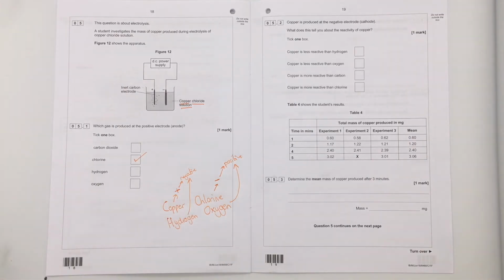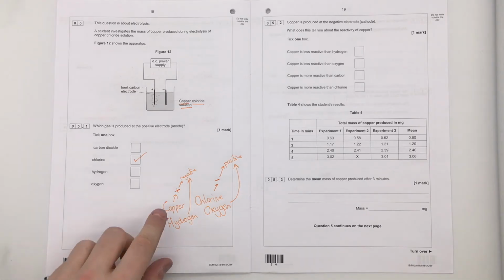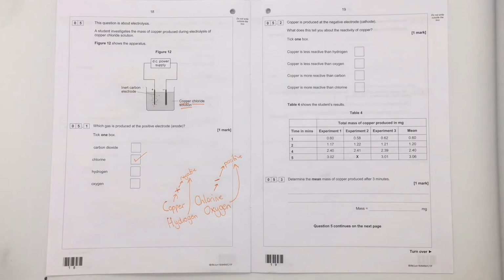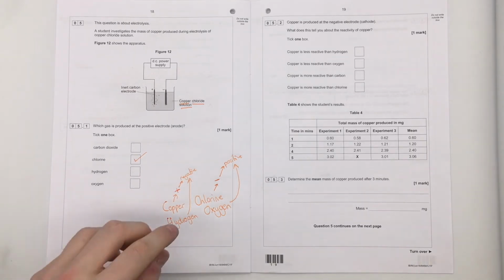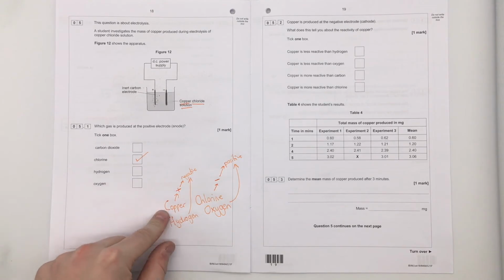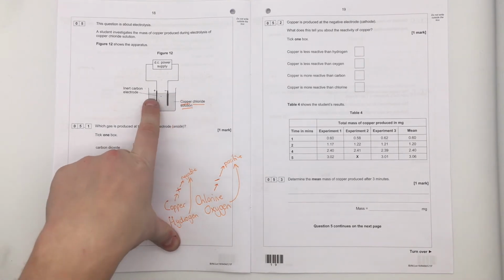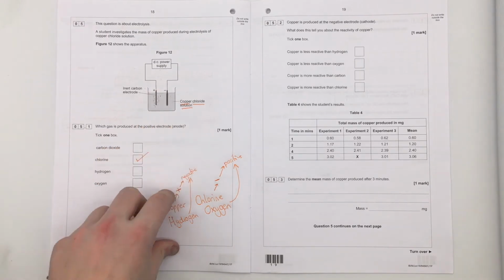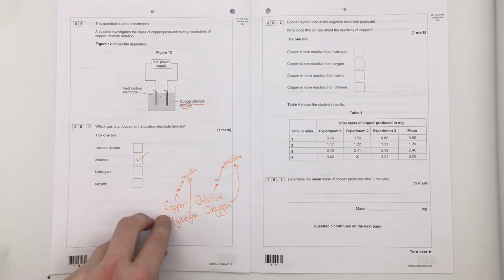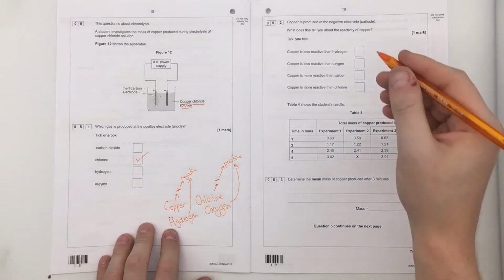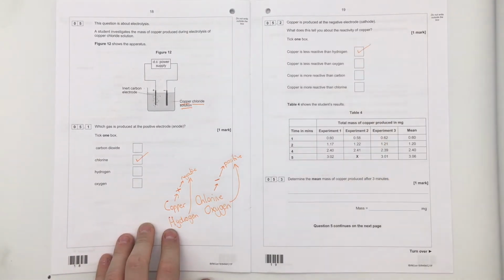Chlorine wins this battle. Question 2, copper is reduced at a negative electrode. What does this tell you about the reactivity of copper? Well, copper is now in the battle with hydrogen, and copper is made, you can see there are no bubbles. So we're in a duel with hydrogen, so it must be that copper is less reactive than hydrogen.